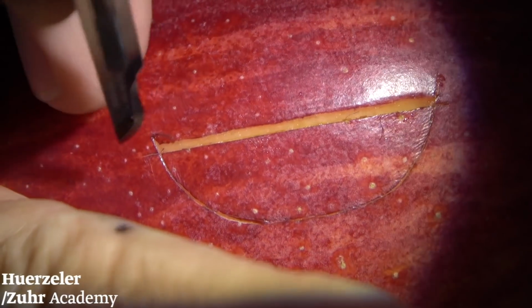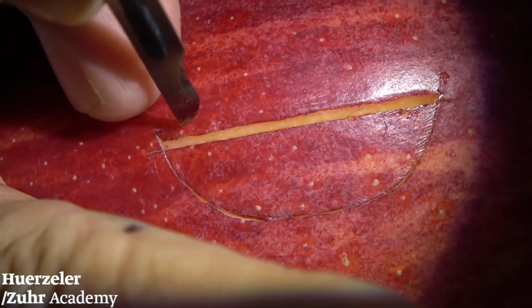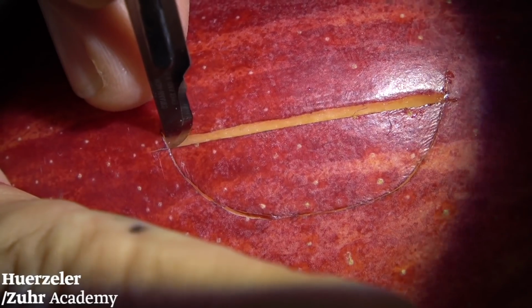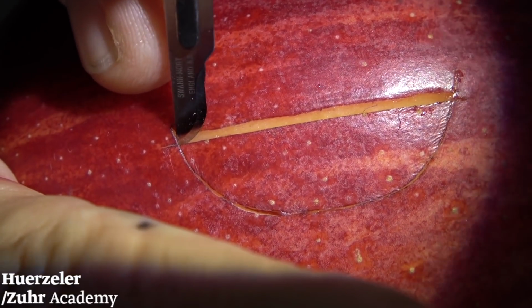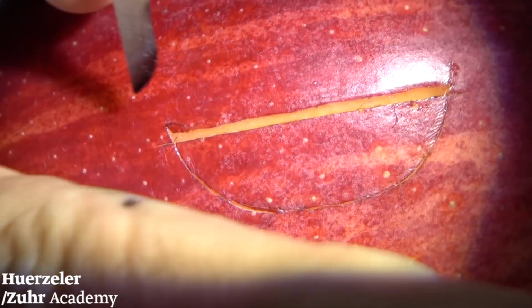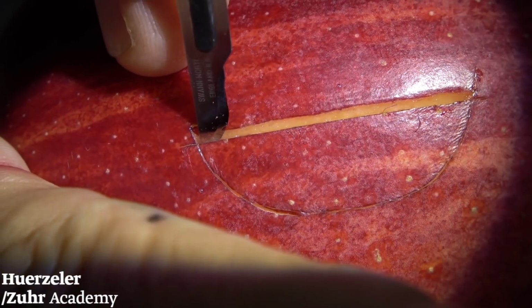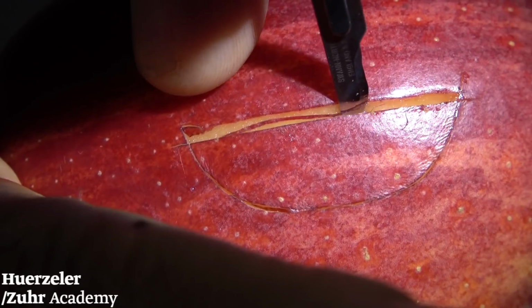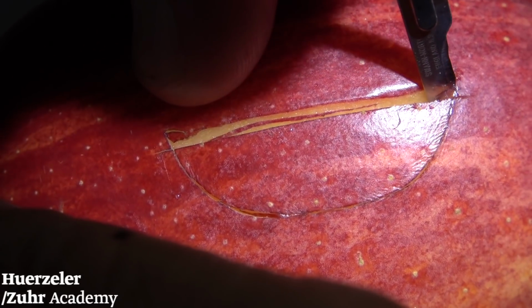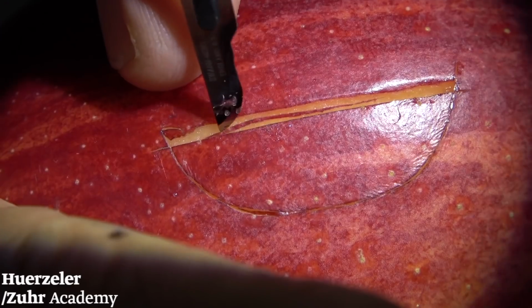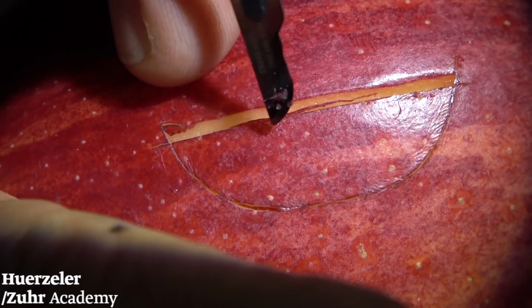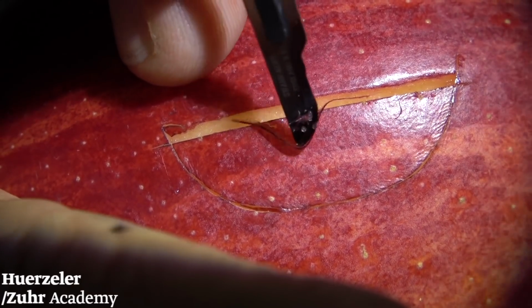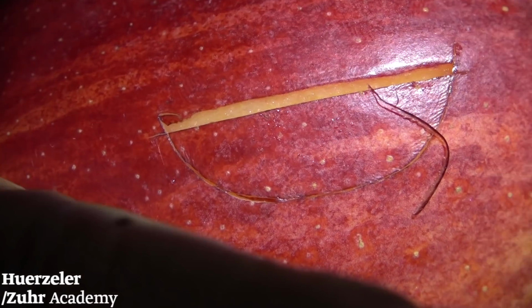So now we had 90 degree, we angulate our blade 30 degree, and now we angulate a little bit more, and we work only with the tip of the blade, and we try now to go around the corner very, very slowly. Here in the apple, the tissue is a little bit more rigid. That's why I cut here a little bit more off.